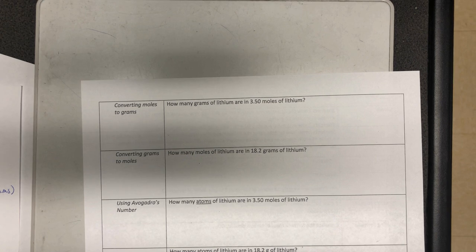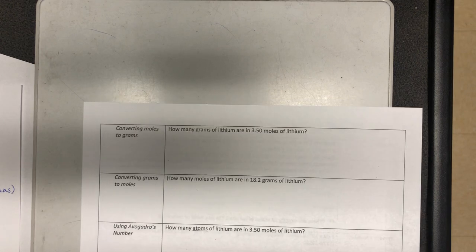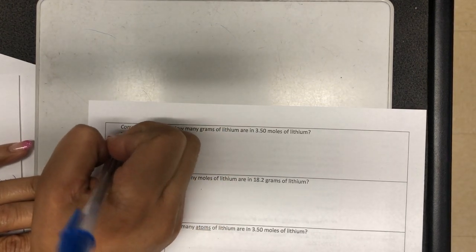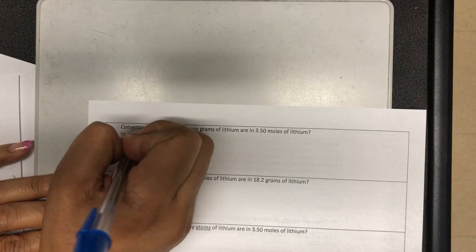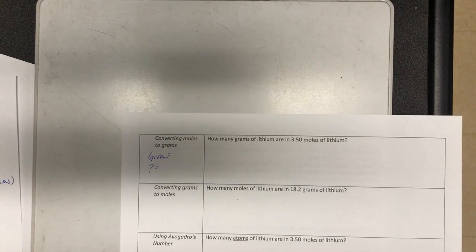If you're given a paragraph for these kinds of questions, simply, what are you looking for? What do I need to solve it? Ignore everything else. So on the side, in your column to the left, you're going to have your given, and then you're going to have your question. Your question is what you're looking for.